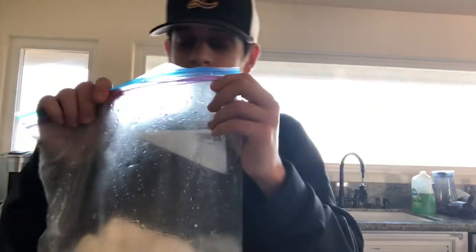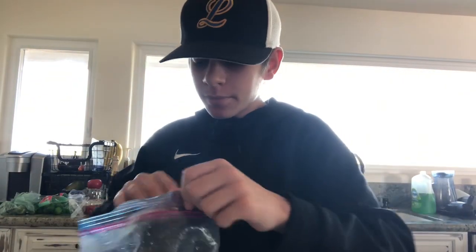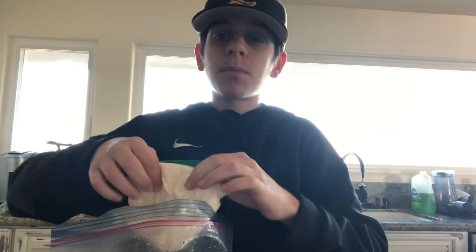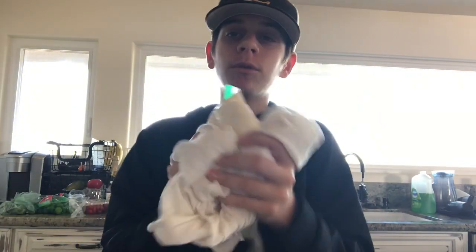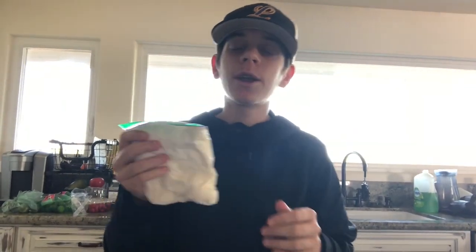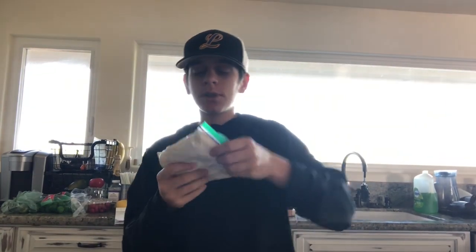After you're done shaking for at least 7 to 10 minutes, take the bag, open it up, and take the small bag out of it. Shake it off and dry it off with a towel. After you've done drying it, your ice cream should be ready to go. If you want to add any toppings, this is now your time to add any toppings. But for now, you're ready to eat your ice cream.